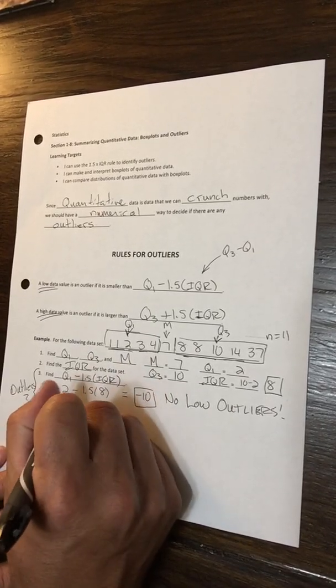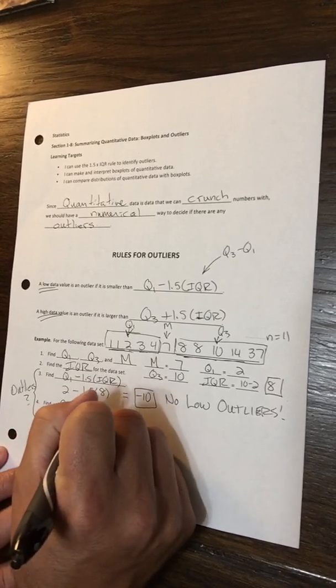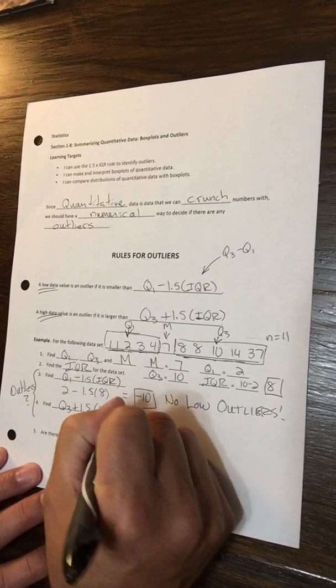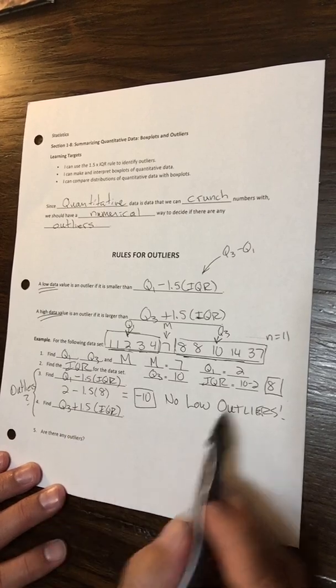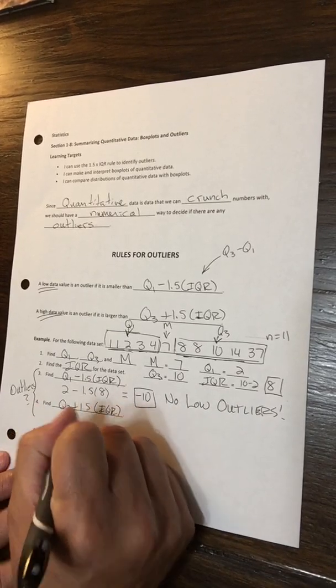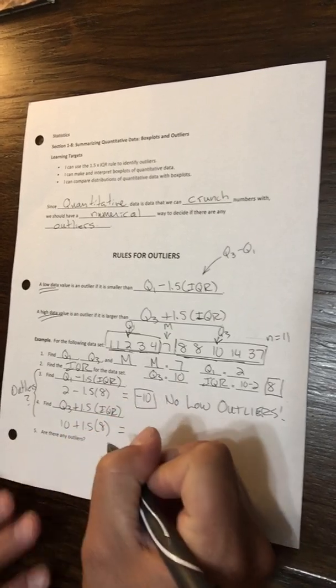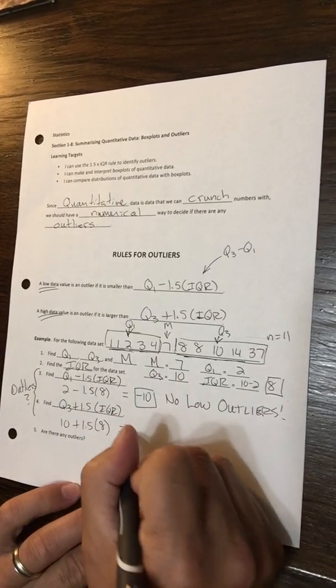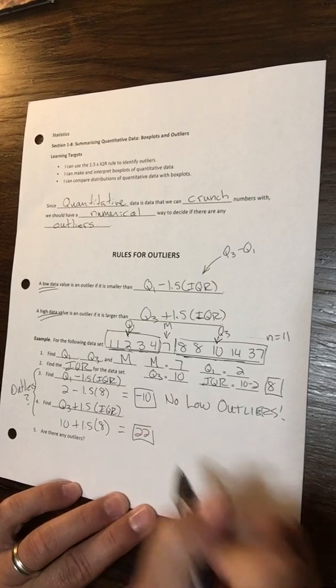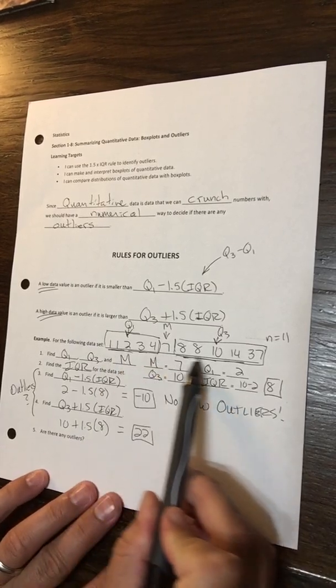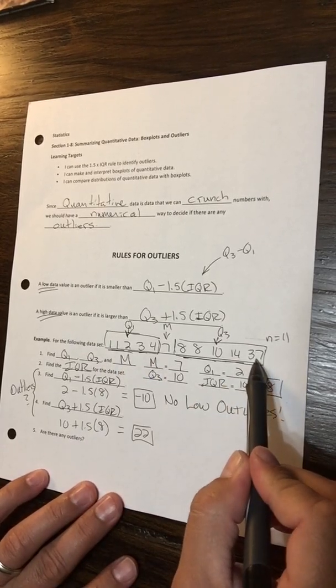Now let's find Q3 plus 1.5 times the IQR. Okay, so I go find Q3, it's 10. 10 plus 1.5 times 8 is going to be 10 plus 12. That ends up being 22. Do we have any data values that are bigger than 22? We do, that one right there.